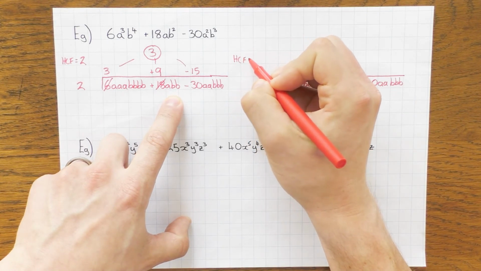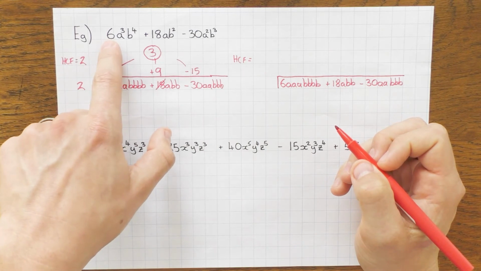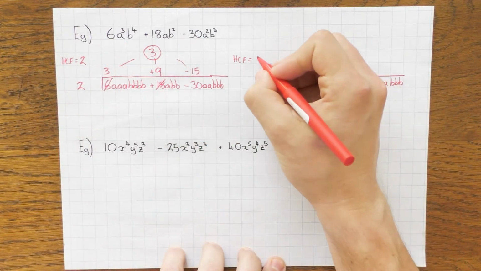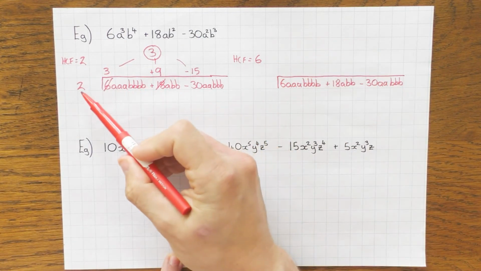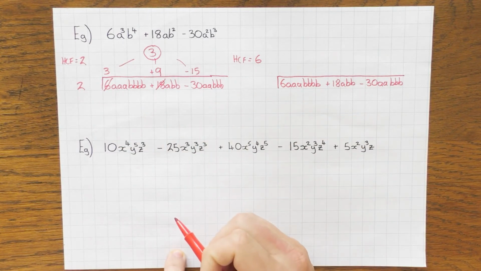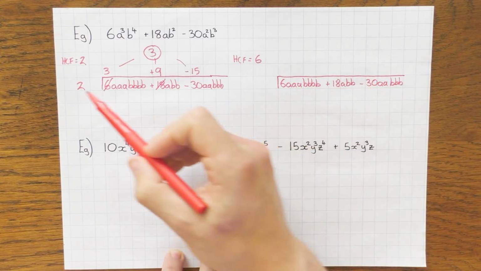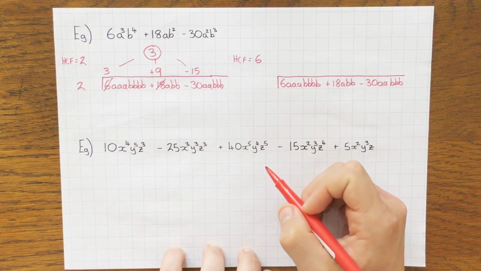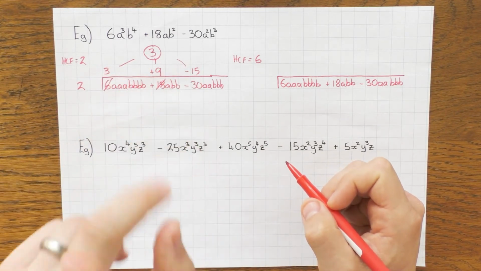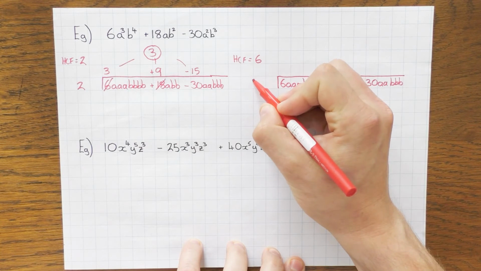So the highest common factor, so what is the highest common factor? So what's the highest number that goes into 6, 18 and 30? Well, that is 6. And if you have done this, it's really easy to spot. You just do 2 times 3, which gives you 6. Okay? And again, you should always check that you have got the highest common factor, but that's the easy way to hopefully try and correct it. So always be careful that you do have the highest common factor. Okay, so let's carry on then and see what the actual answer is.